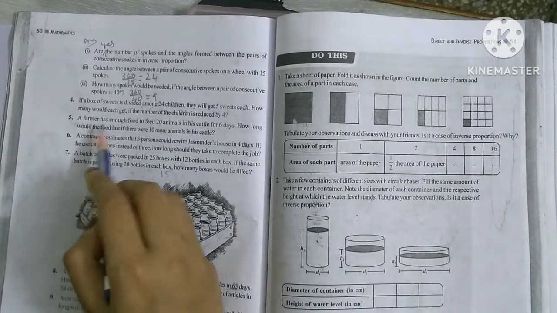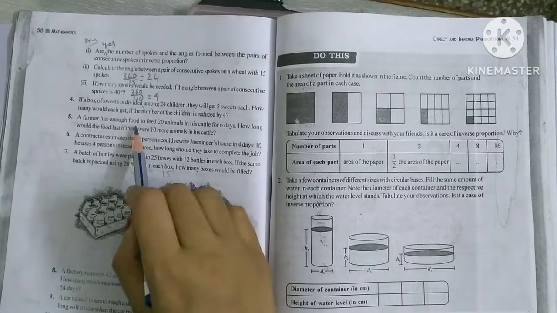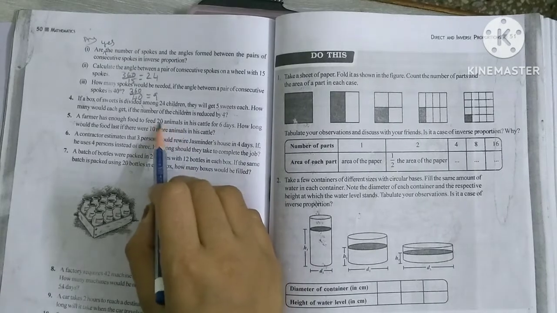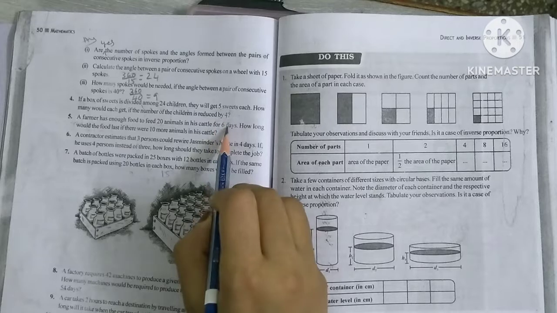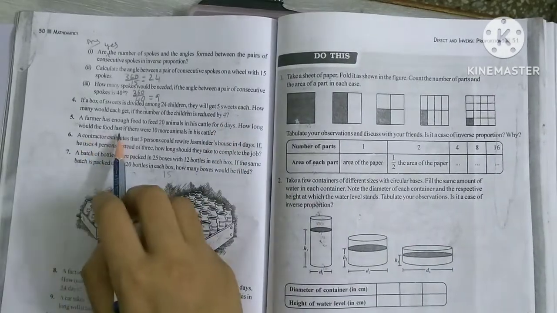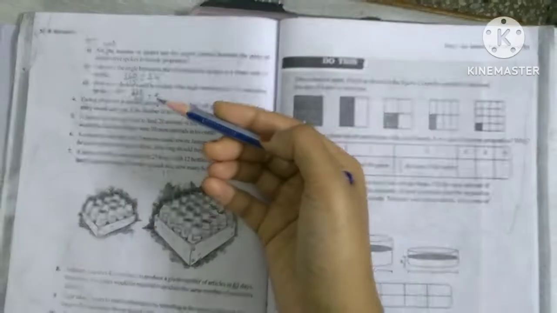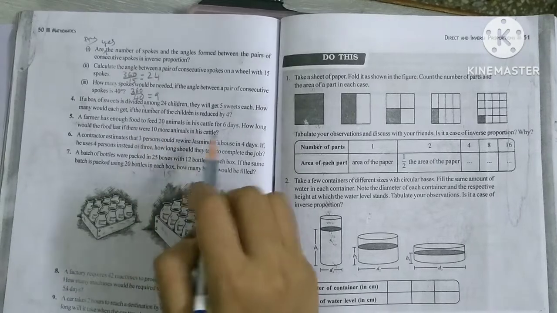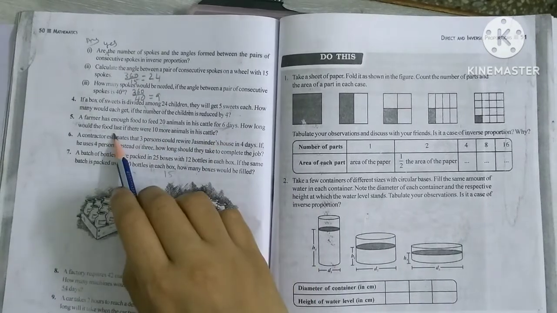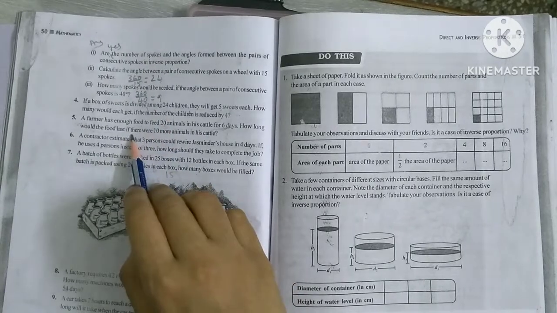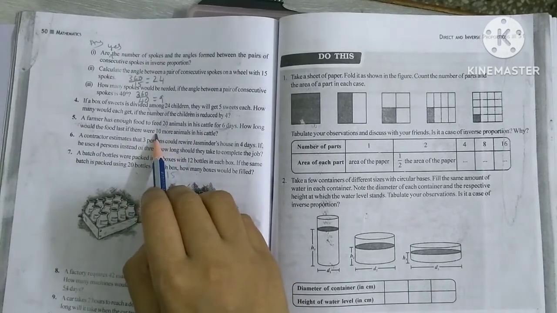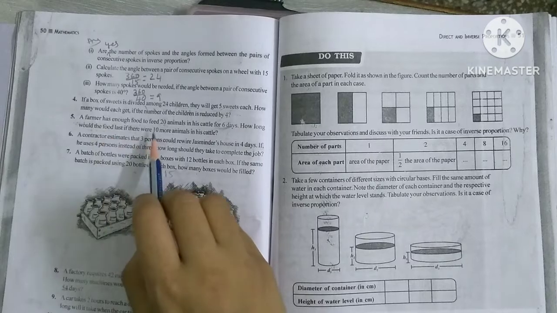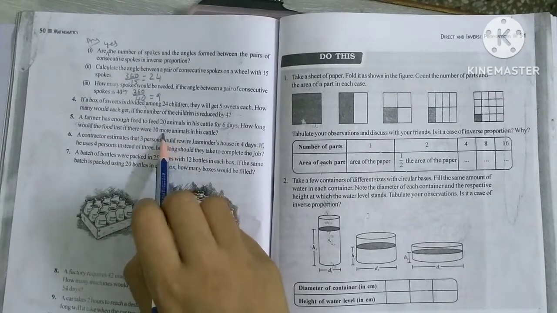See, a farmer has enough food to feed 20 animals in his cattle for 6 days. Now, how long would the food last if there were 10 more animals? If the number of animals increases by 10, so 20 plus 10, that is 30, right? If he has to feed 30 animals, how many days will the food last?